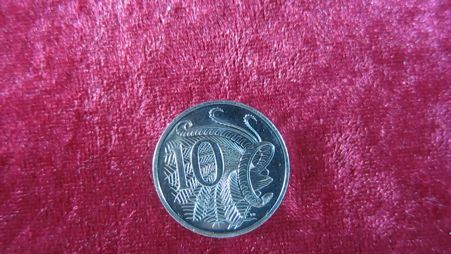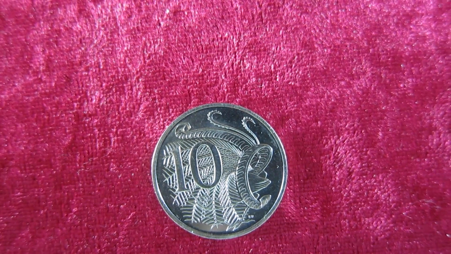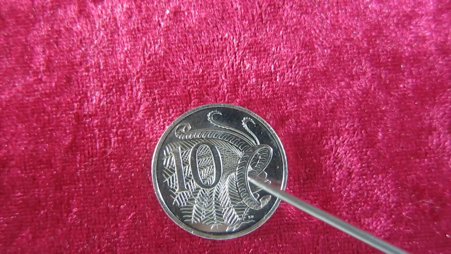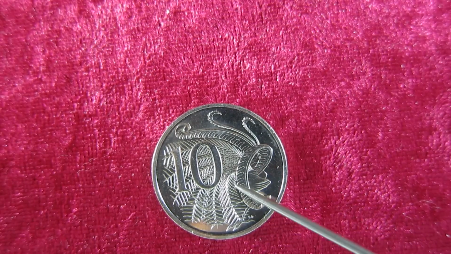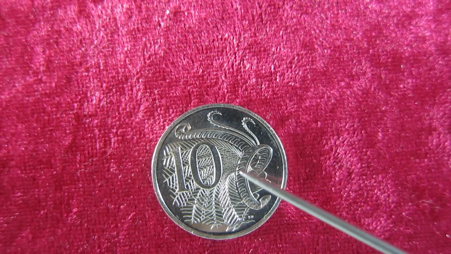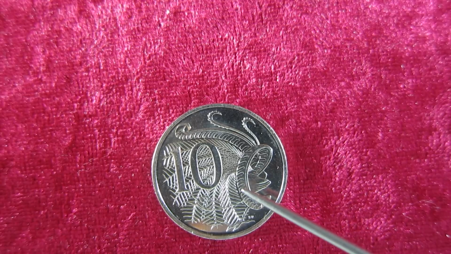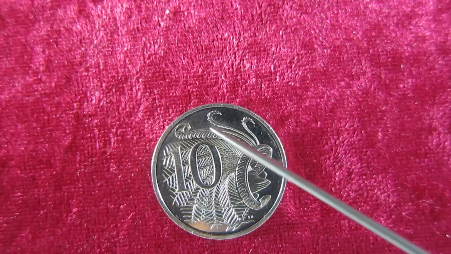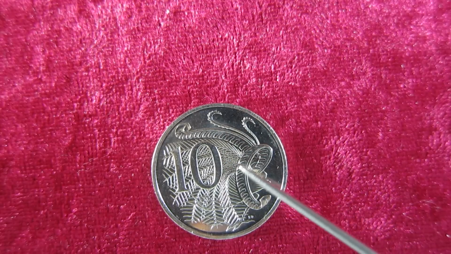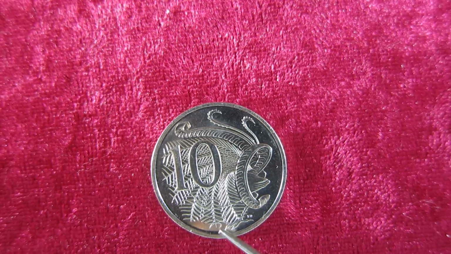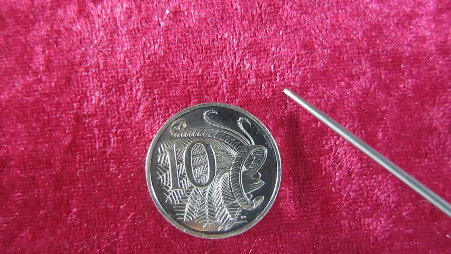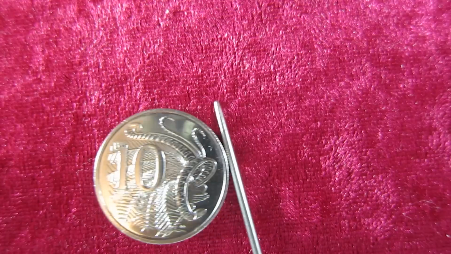Now the 10 cent coin, on the reverse side of the 10 cent coin, we have an impression of a lyrebird. Now lyrebirds make a beautiful whipping noise, and they are found in the rainforests, and they have a beautiful tail, and as you can see there's an impression of the tail and the bird on the back of our 10 cent coin.